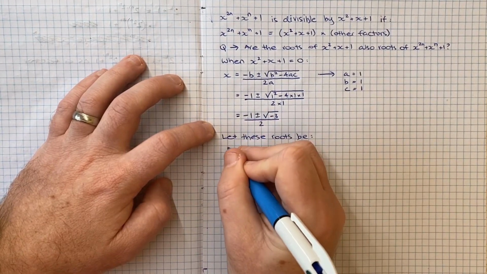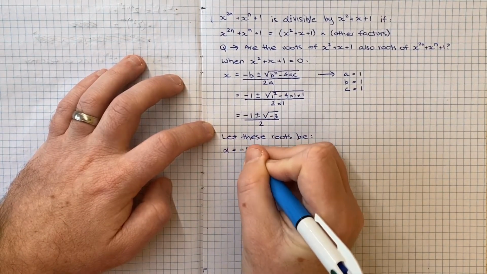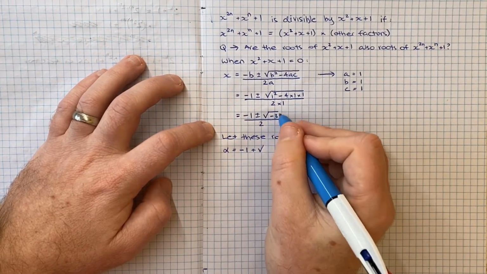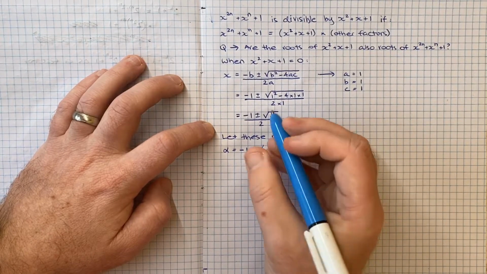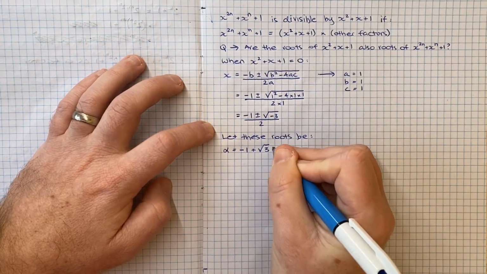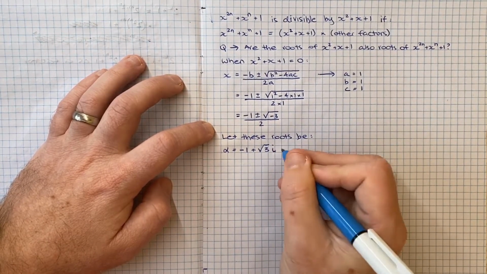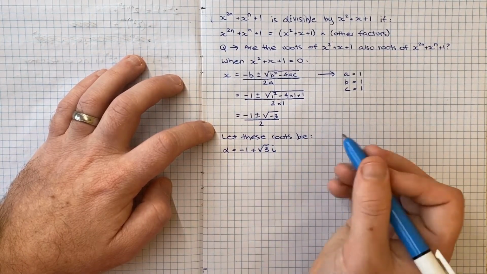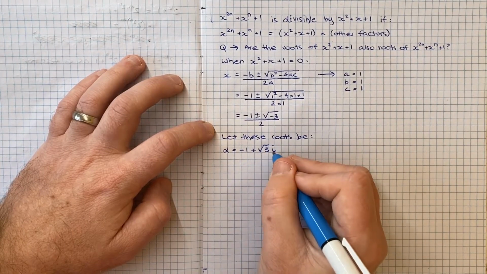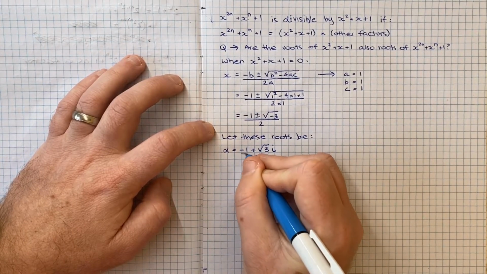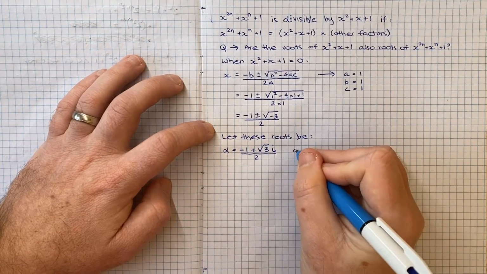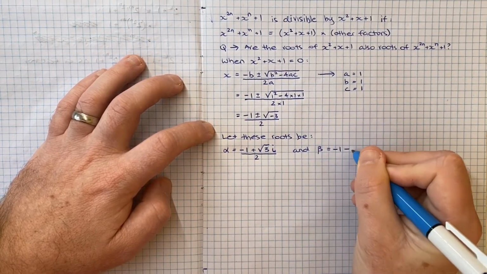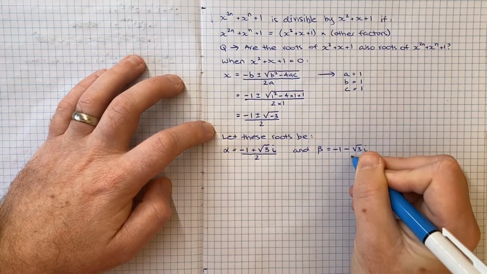So alpha can be -1 plus root 3i, and here I should really simplify this, given i squared is equal to -1. So i is the square root of -1. So that's going to be -1 plus root 3i on 2. That's going to be alpha. And beta we'll define as -1 minus root 3i on 2.